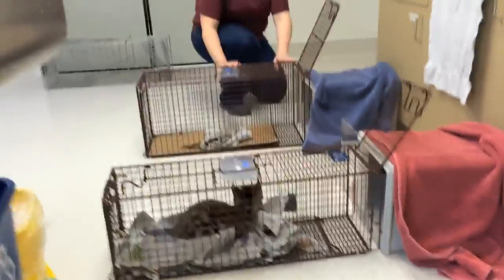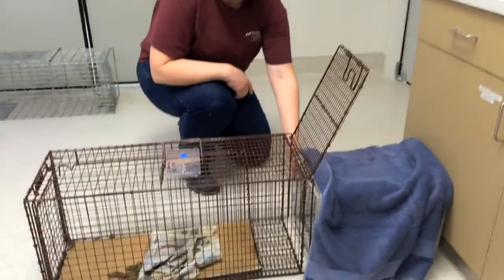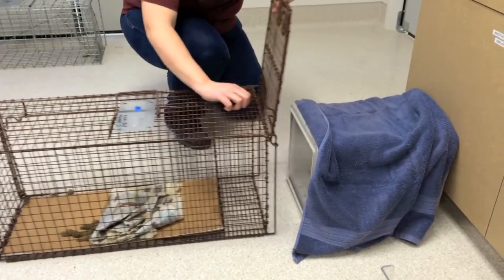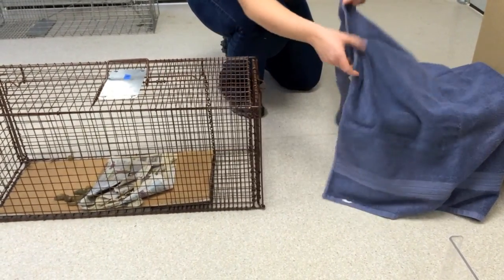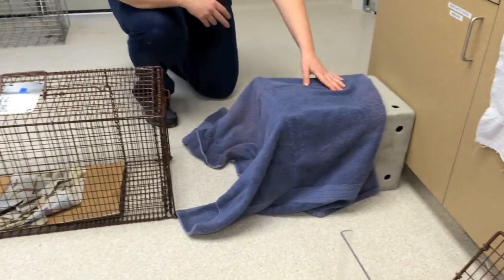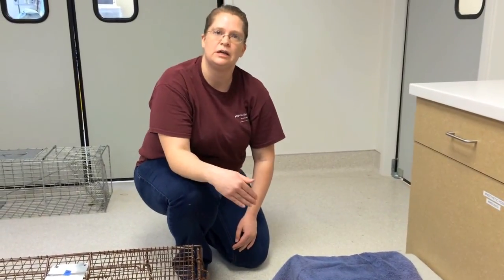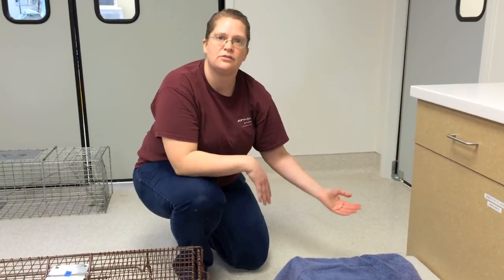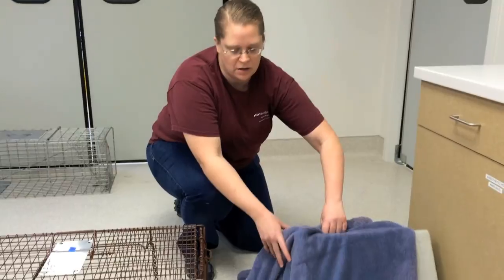This cat over here has already gone into the box, you can see. So now I can close this door, move this back, cover the cat, and that's usually the best way. While you're working with one other cat, the first cat that you started with has already been transferred over into the box.